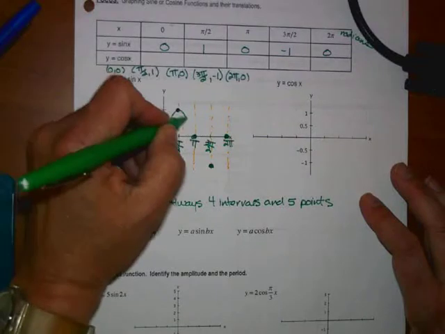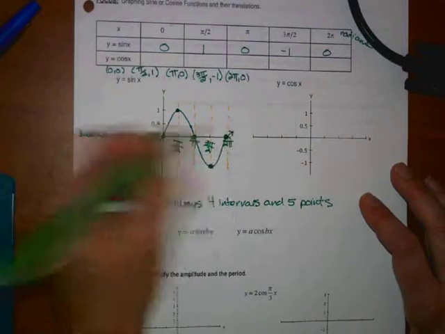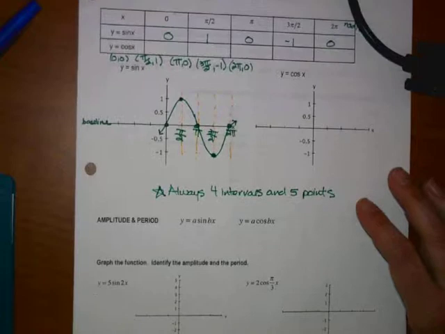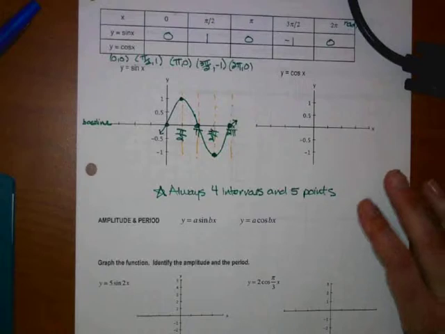They're not in a V. Okay? So they're curvy. This is a sine graph. That is a sine graph. It goes forever, both directions.